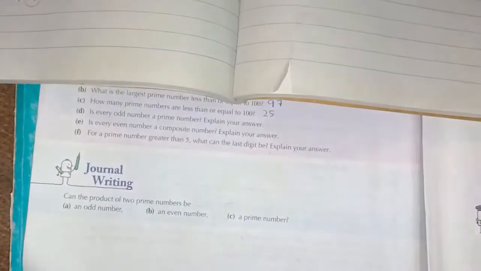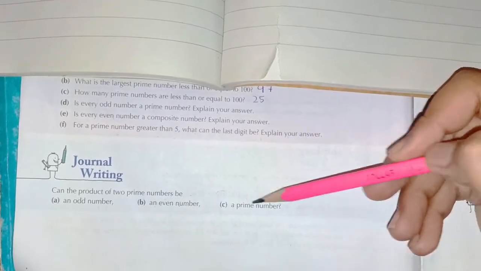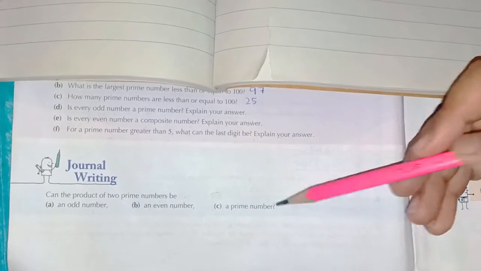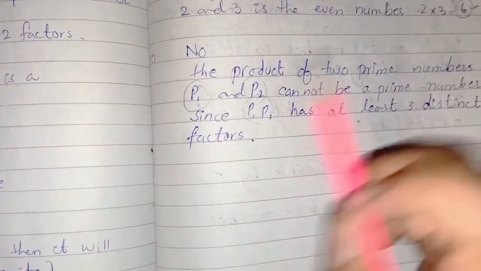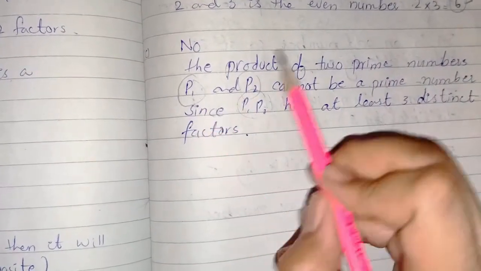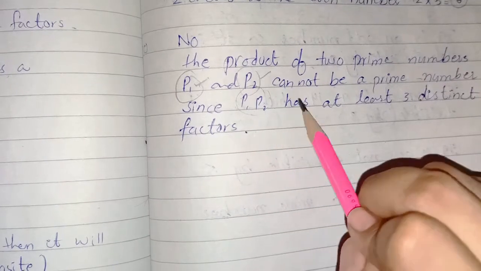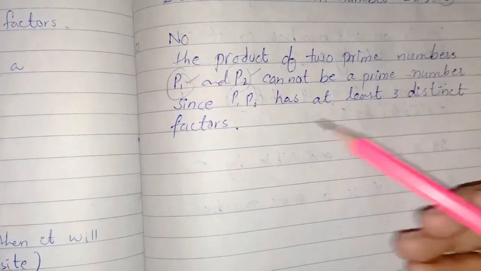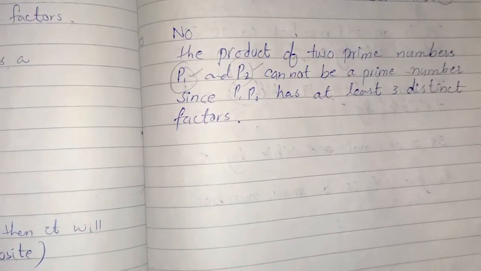Last question: can the product of two prime numbers be a prime number? No, the product of two prime numbers P1 and P2 cannot be a prime number. We take two prime numbers P1 and P2. Since the product has at least 3 distinct factors, it is not a prime number.